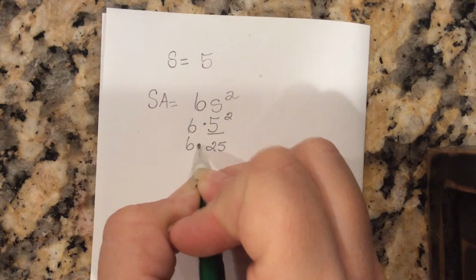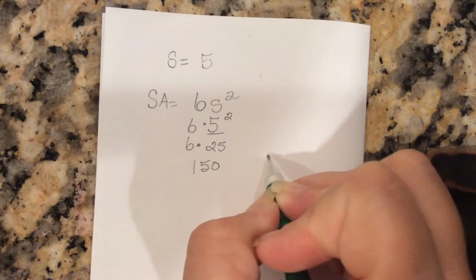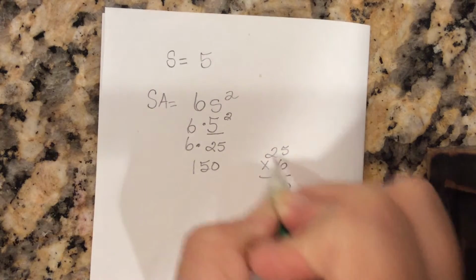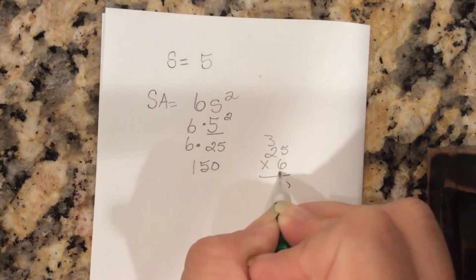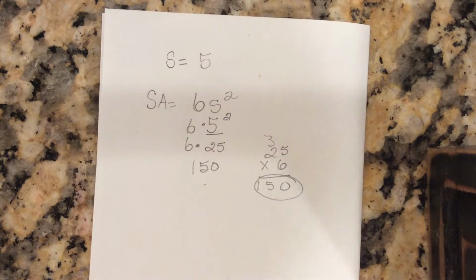And 6 times 25, well, that's like quarters. If I had 6 quarters, that would be 150. If I can't do that in my head, then I need to come over to the side and multiply that out, and I'll still see that I would get 150. So that's my answer. Okay?